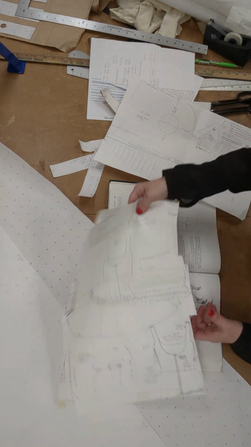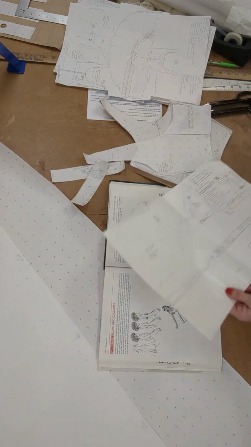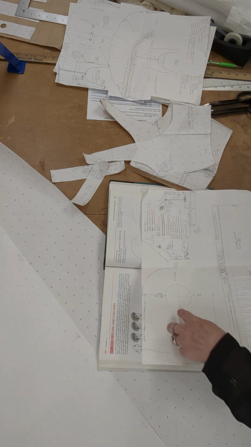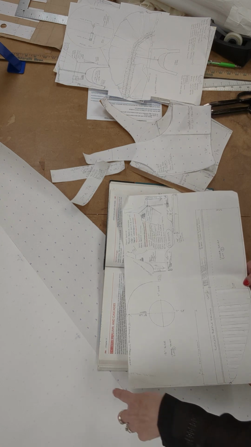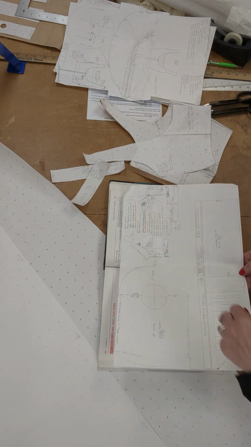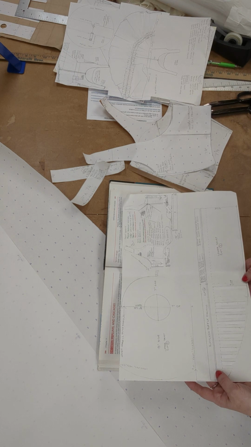So to do that part, it's a circle skirt. So this is the waist, as you were pointing out earlier, and we start out with a circle and then we cut some off to get the asymmetry.